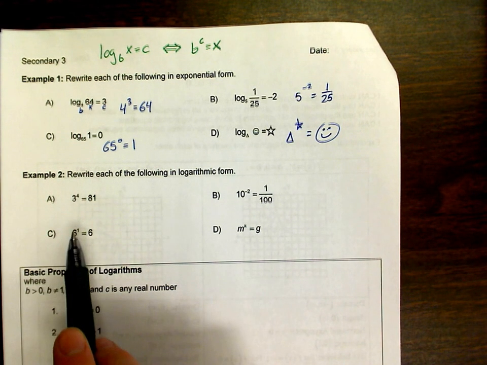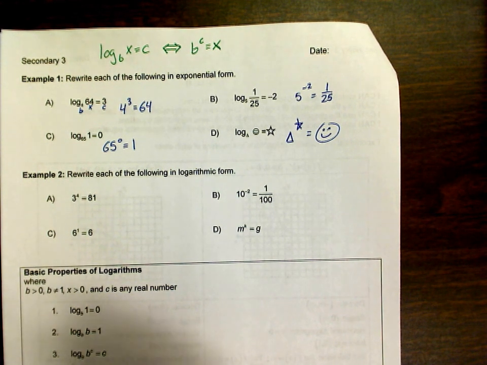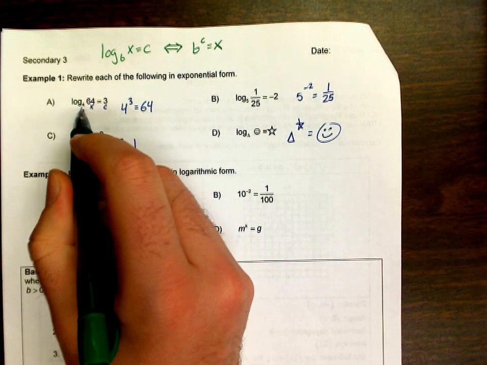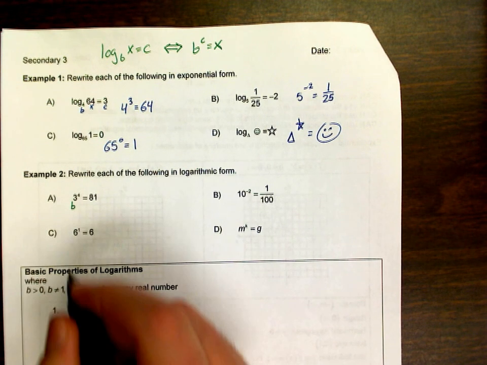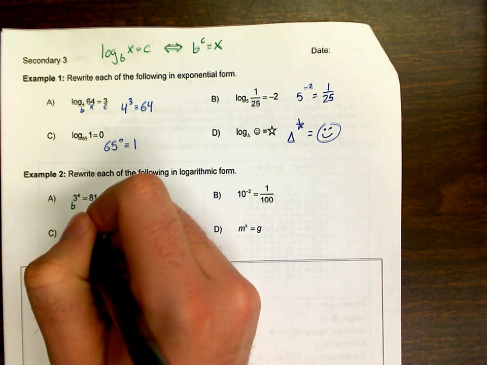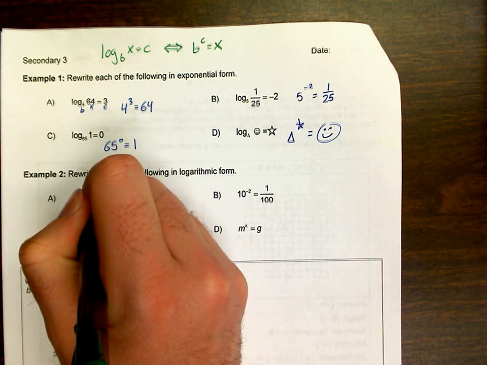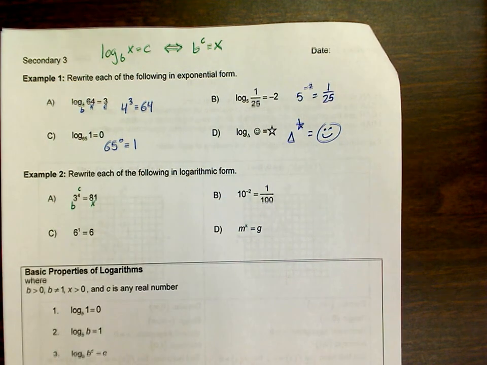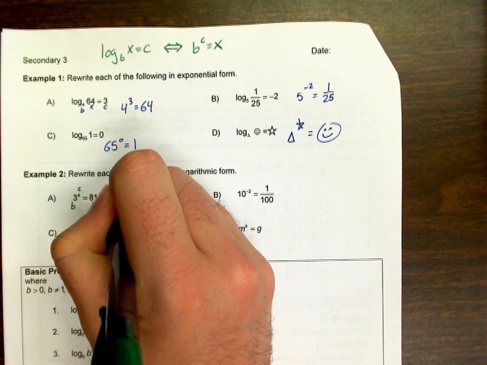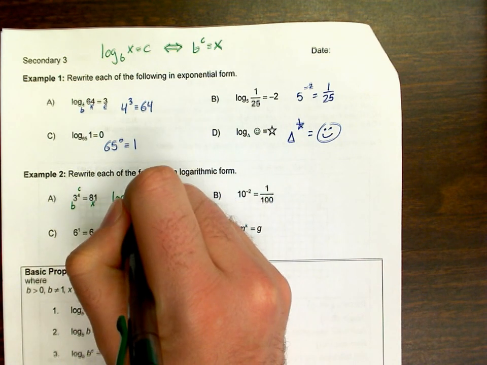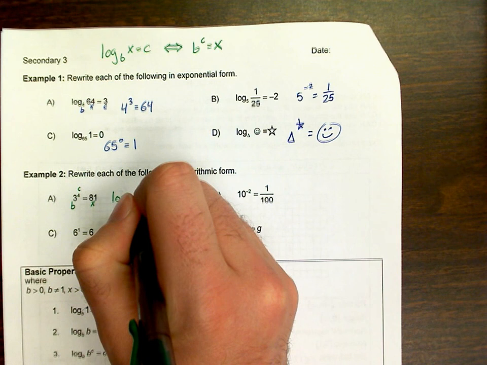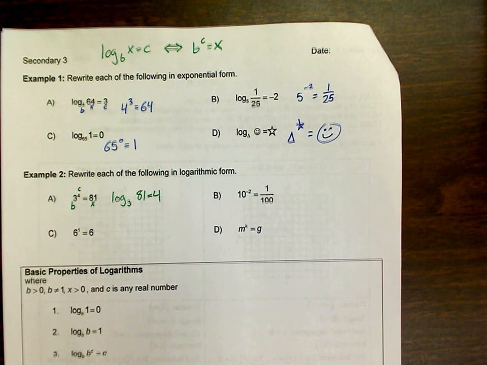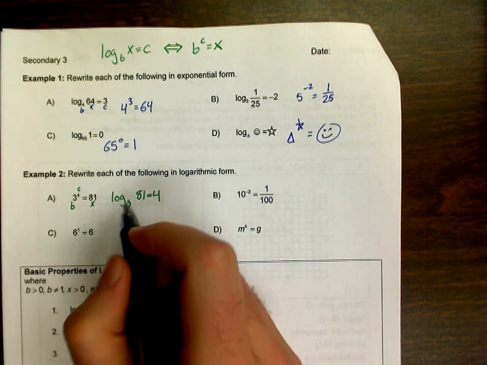Let's rewrite each of the following in logarithmic form. So again, this is our base. Okay, the base of the exponent is the same as the base of the log. This is our x right here, and this little 4 is the c. So we can write this as log base 3, as a subscript, of 81 equals 4. Okay. Please make sure that's a subscript.